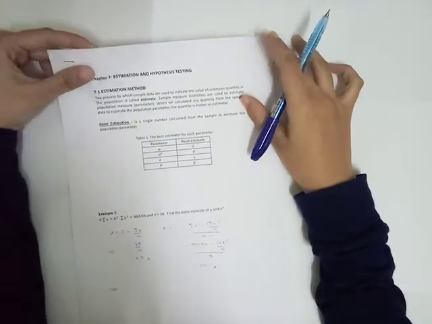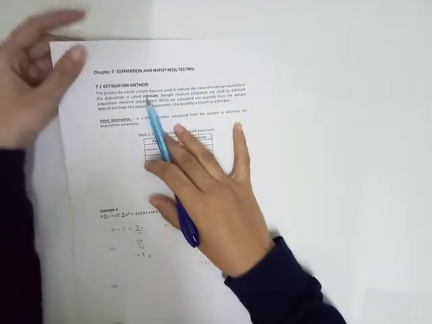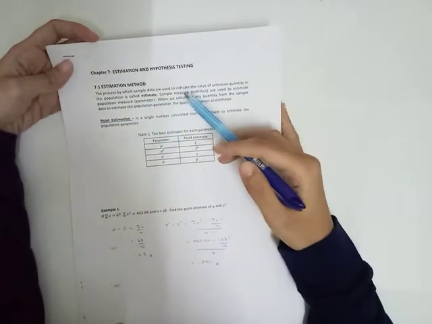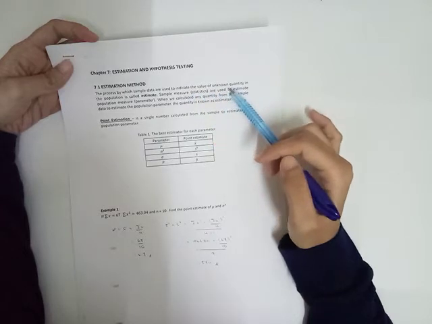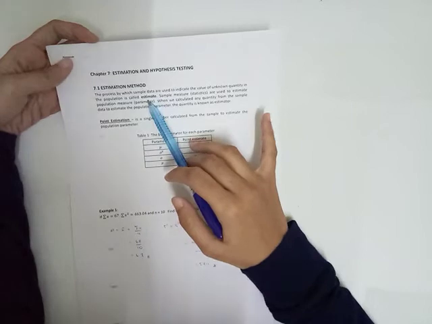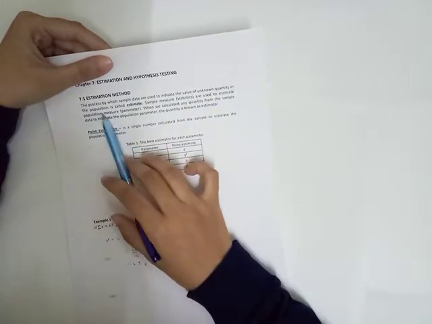Okay, now we are going to start chapter 7, estimation and hypothesis testing. What is the estimation method? It is the process by which sample data are used to indicate the value of an unknown quantity in the population, called an estimate. Okay, you can see it, if not, look at your notes. Sample measures are used to estimate population measures.